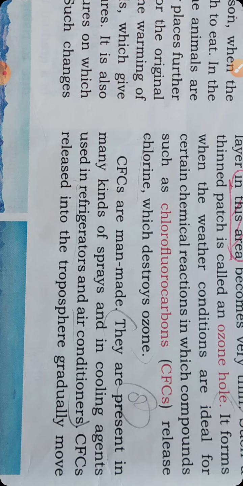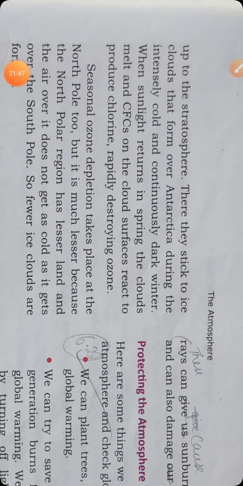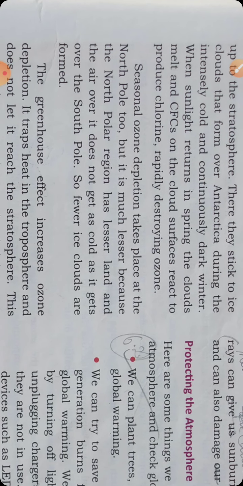CFCs released into the troposphere gradually move up to the stratosphere. There they stick to the ice clouds that form over Antarctica during the intensely cold and continuously dark winter. When sunlight returns in spring, the clouds melt and CFCs on the cloud surface react to produce chlorine, rapidly destroying ozone. Seasonal ozone depletion takes place at the North Pole too, but it is much less because the North Polar region has less land and the air over it does not get as cold as it gets over the South Pole. So fewer ice clouds are formed.